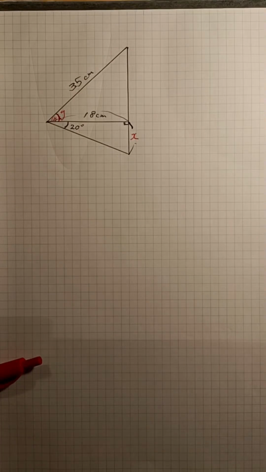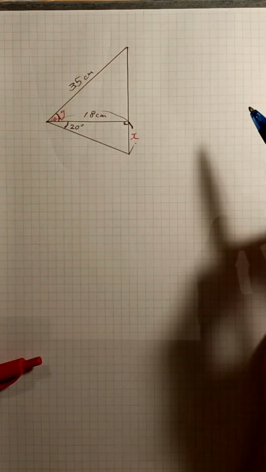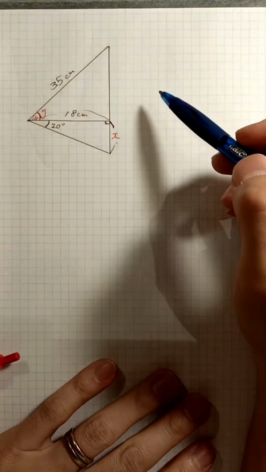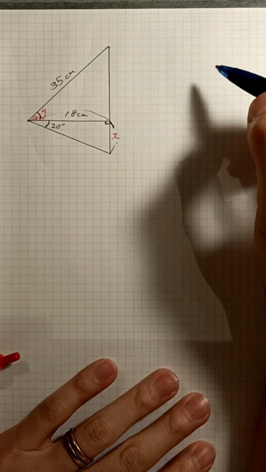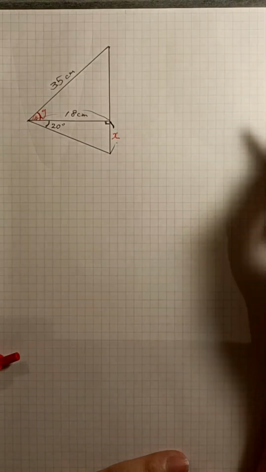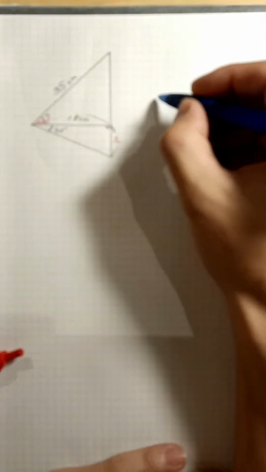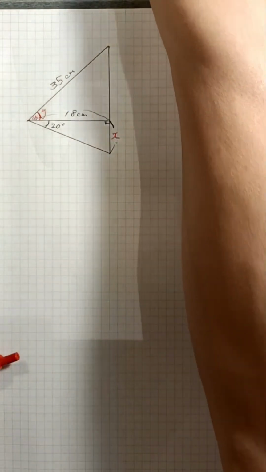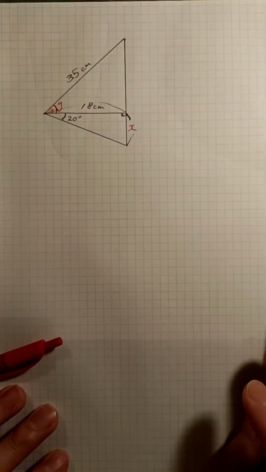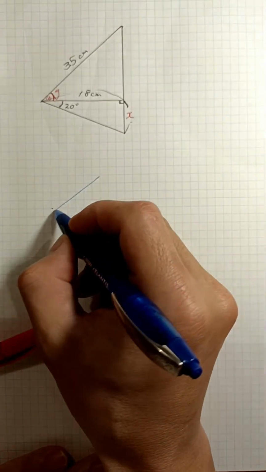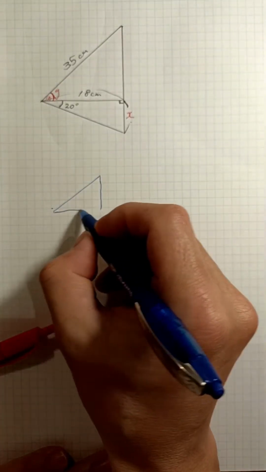I hope most of my students can do this one by now, but I just go over it. My daughter is in year 10 and she hasn't done any trigonometry before, so I just taught her how to use it. She found it really interesting. So I hope if you haven't learned trigonometry, you can learn from me today. Okay.